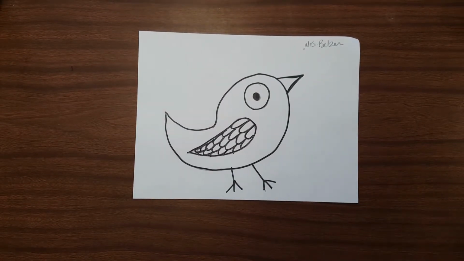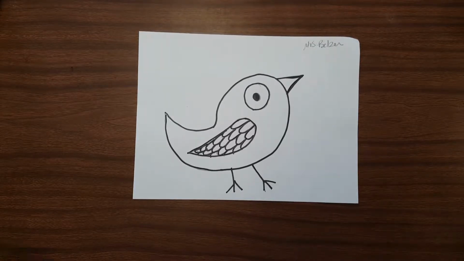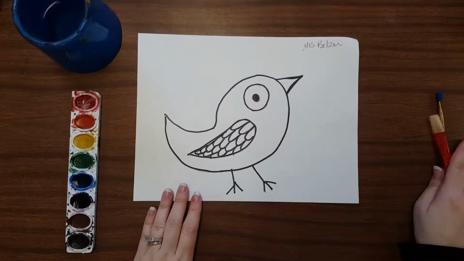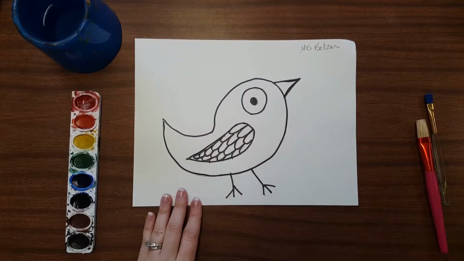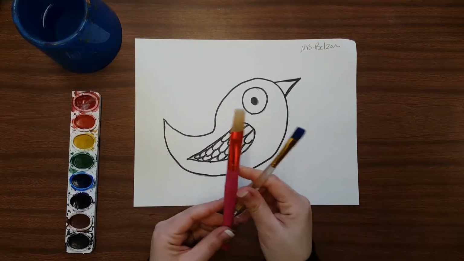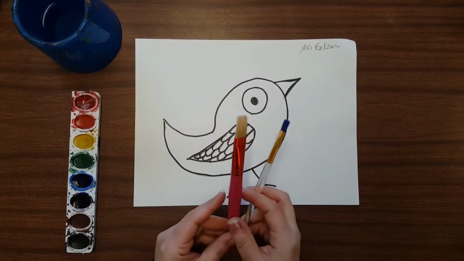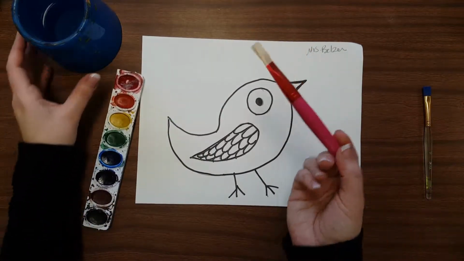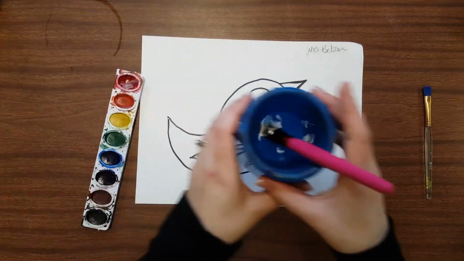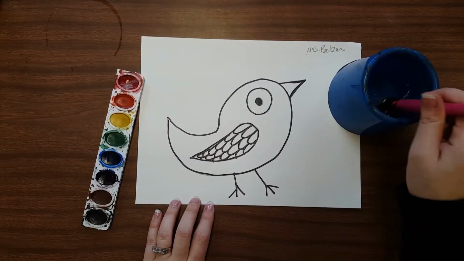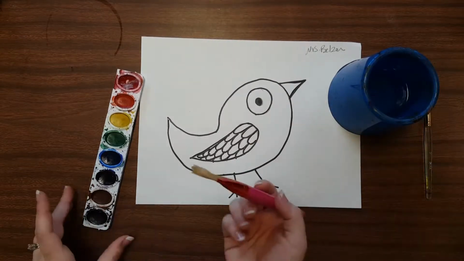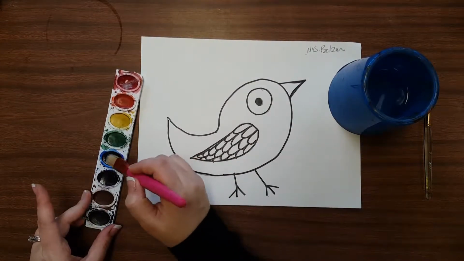Here we go. And after it's traced in Sharpie, our next step's going to be to paint it. And we will eventually be cutting this bird out, so our focus is just on the bird itself. I grabbed a couple different size brushes. I have a big brush and I have a smaller brush, and we're going to be using watercolors today. When we're using watercolors, it's important to make sure our brush is wet first. We're giving Mr. Brush a drink, and you can decide what color you want your bird to be.